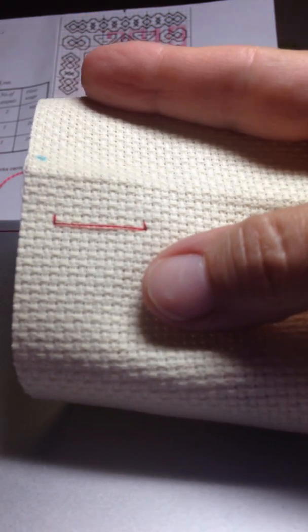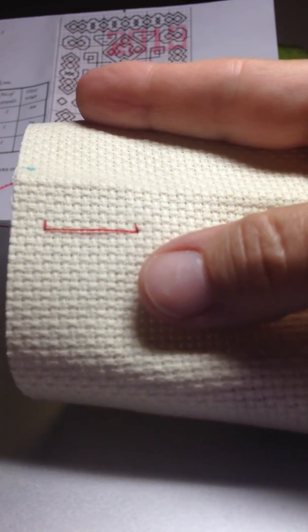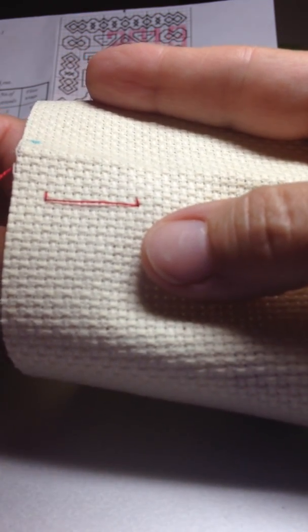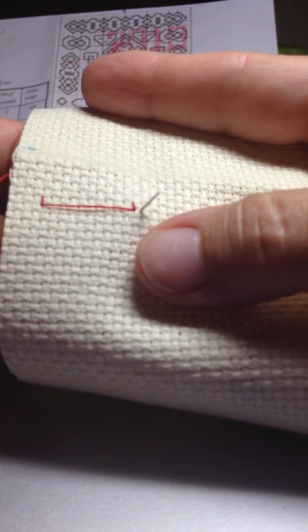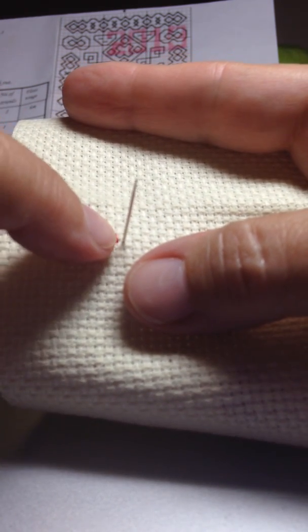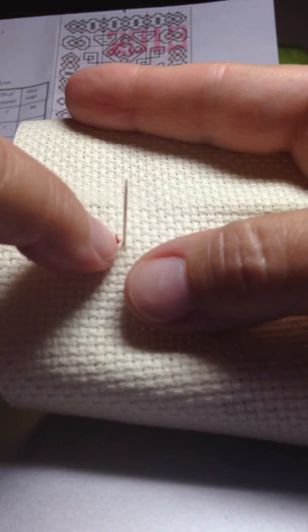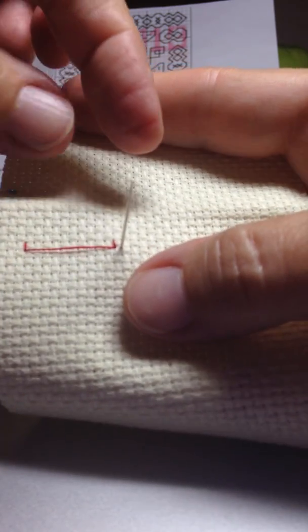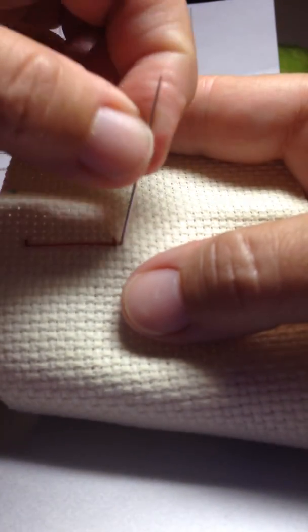So we have 2 notches. Then we're going to come up the next square over. So we've already counted this first square in between the notch and the needle. So this is 1.